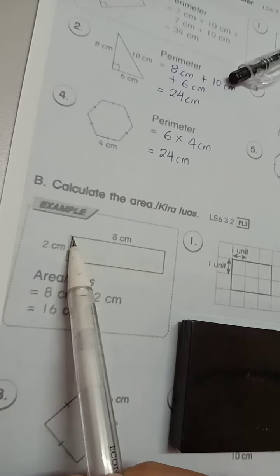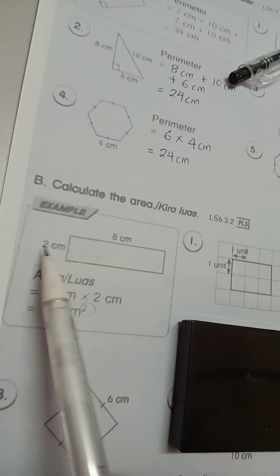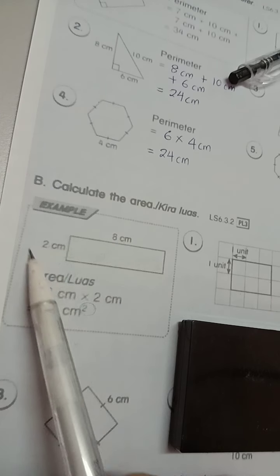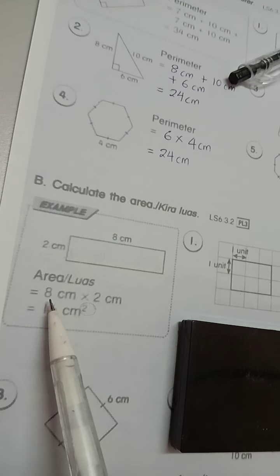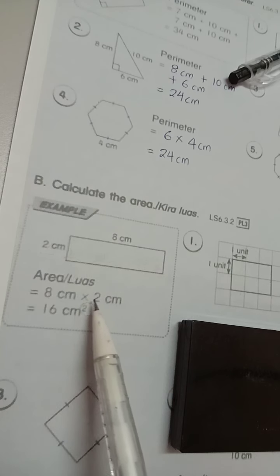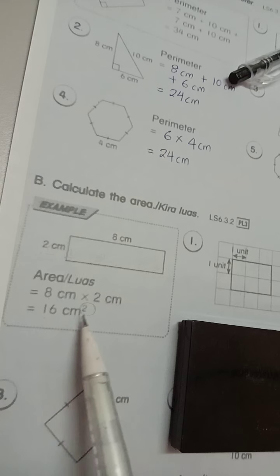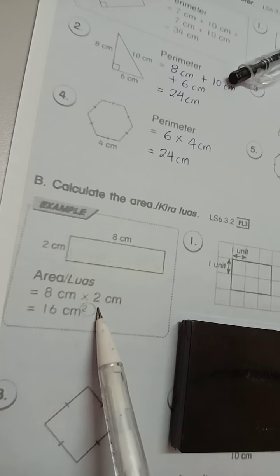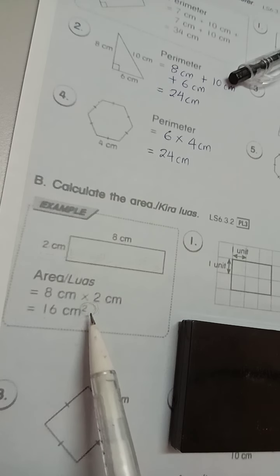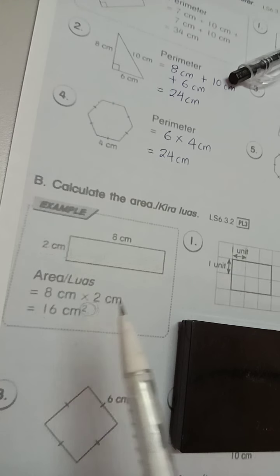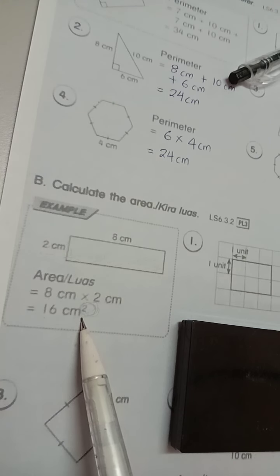Okay, so here it is given the length is 8 centimeters and the width is 2 centimeters. Therefore, you see here 8 centimeters times 2 centimeters. It will give you the answer 16 centimeters squared. And there is a little number 2 here. Don't forget to put the little number 2 here because this is area.